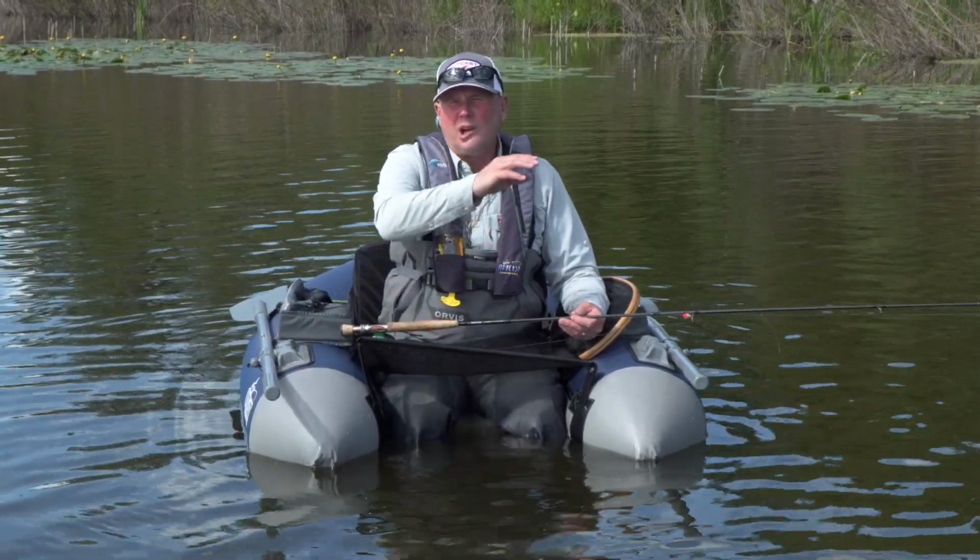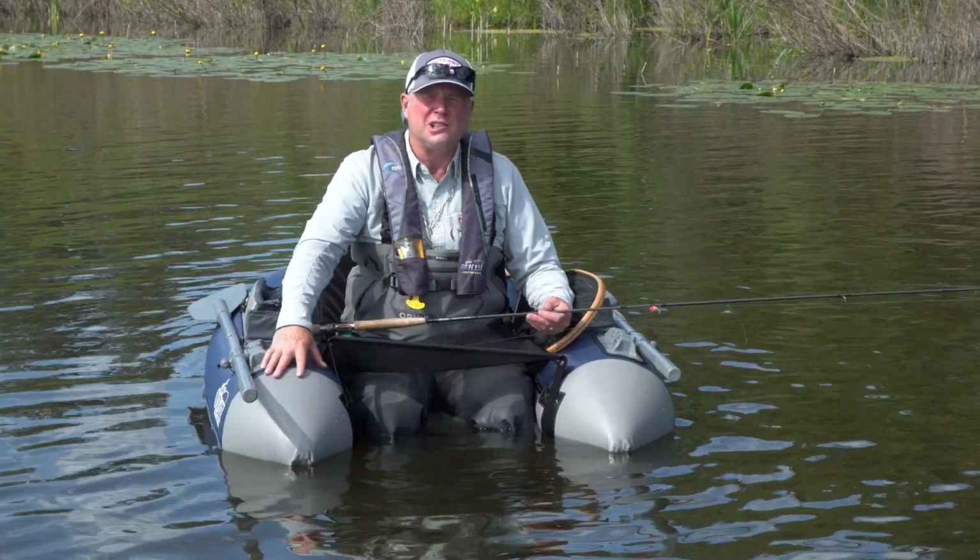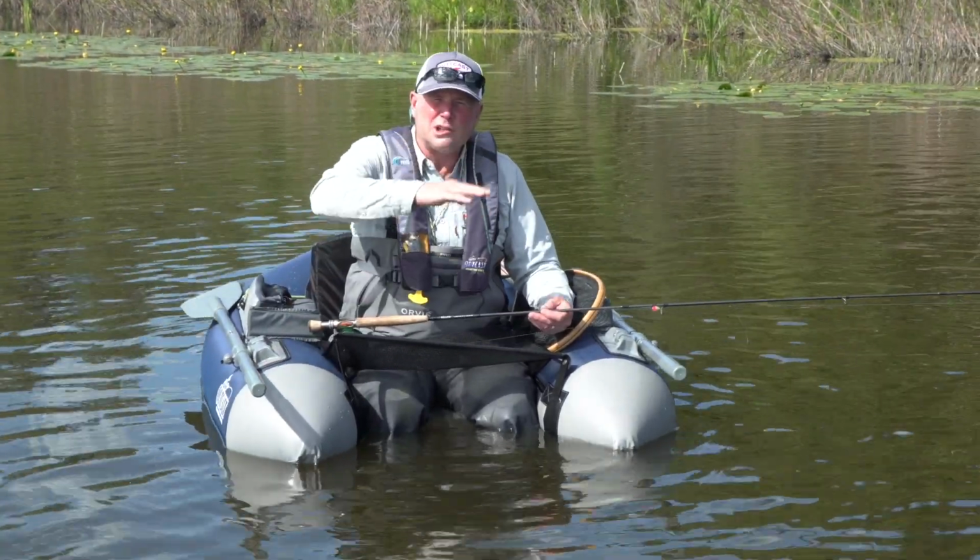You can also troll with a sinking line. You can anchor and cast and retrieve. Gives you lots of different presentation options. You can explore different depths of the water. And the horizontal retrieve path you get with a sinking line mimics the majority of the food sources you're going to imitate whenever you're on the water.